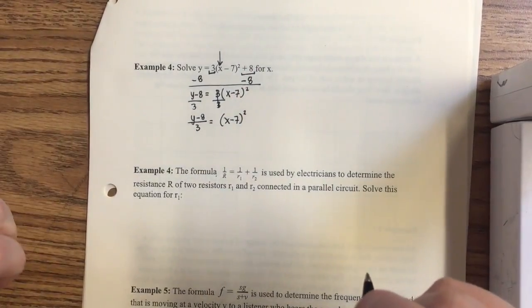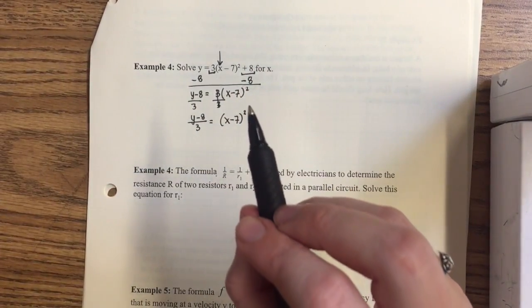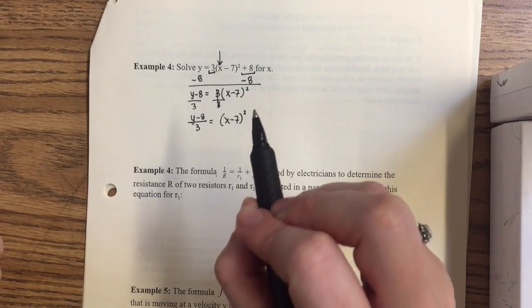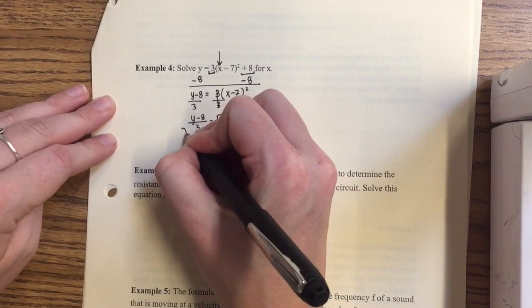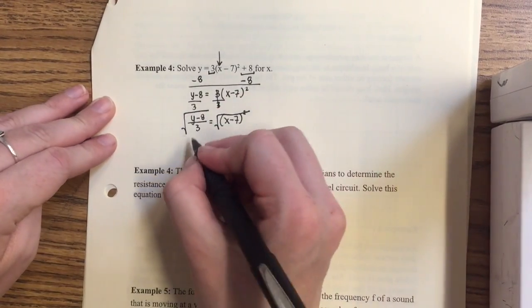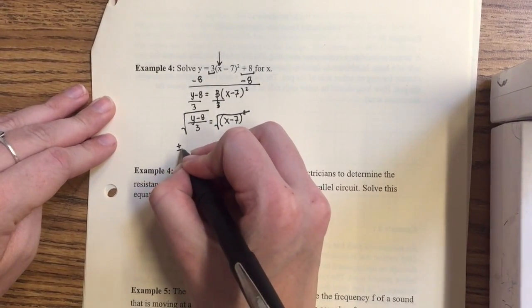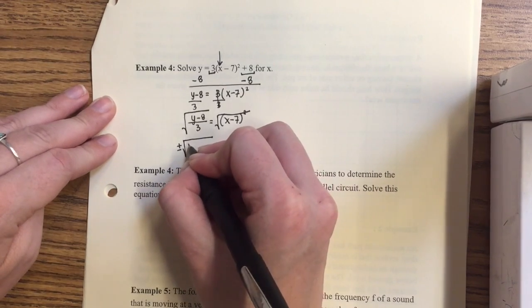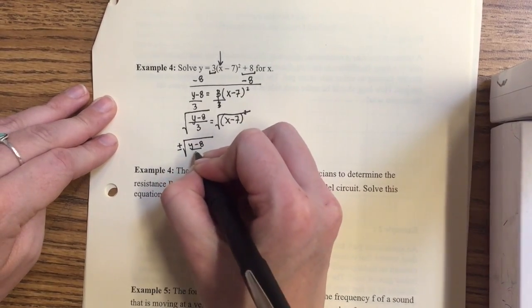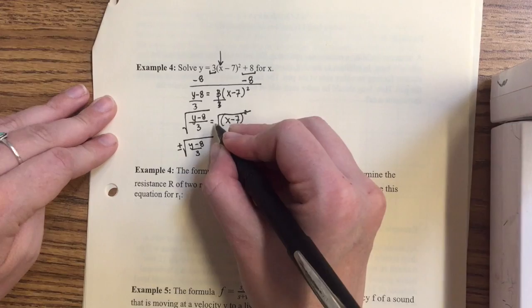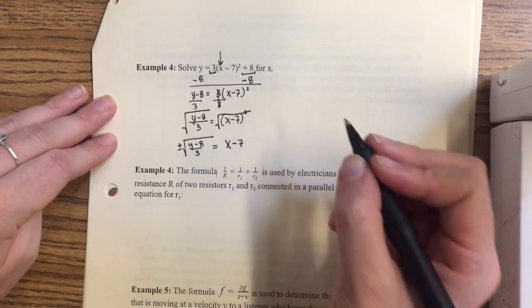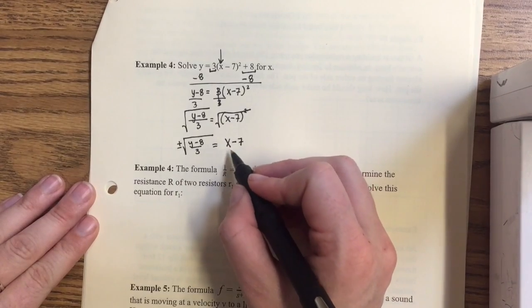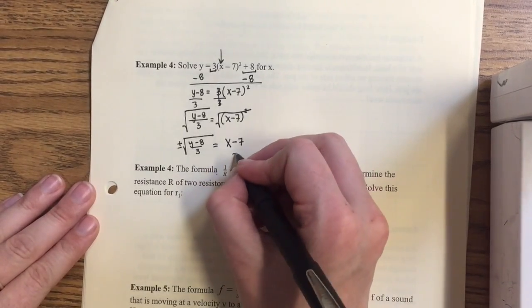My parentheses are still there because I still have that little power of 2 attached. To get rid of that little power, I'm going to square root it, which means I have a plus or minus the square root of y minus 8 over 3. That root canceled out the power, so now all I have is x minus 7. I still need x alone, so I'm going to add the 7 over.